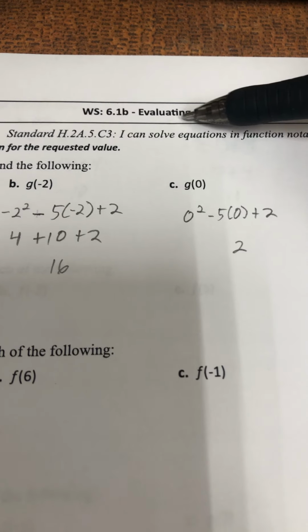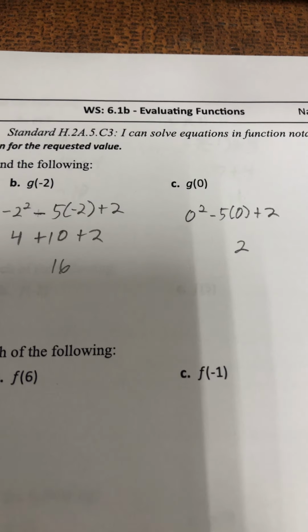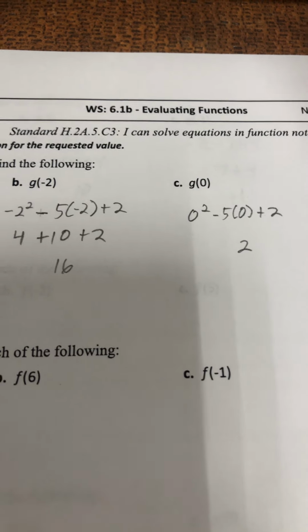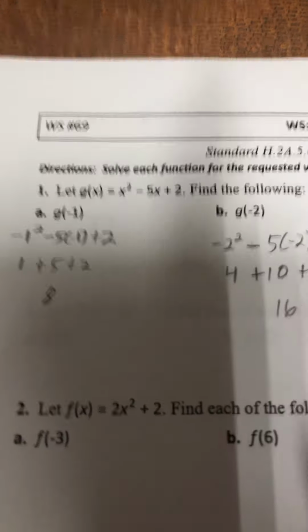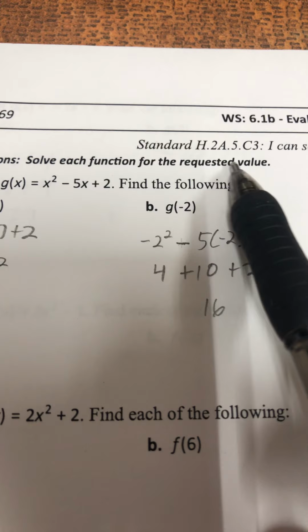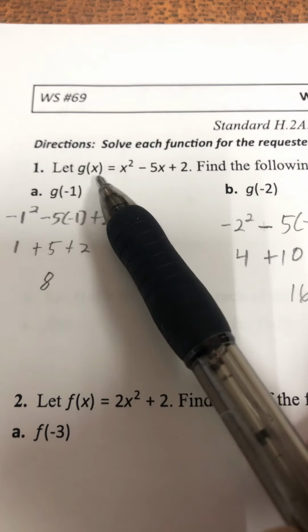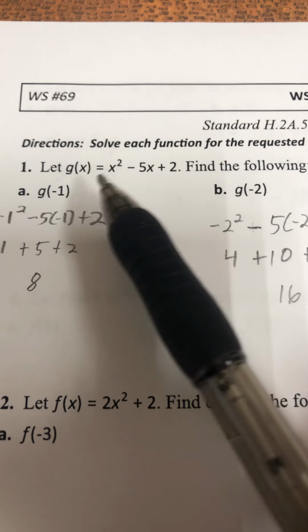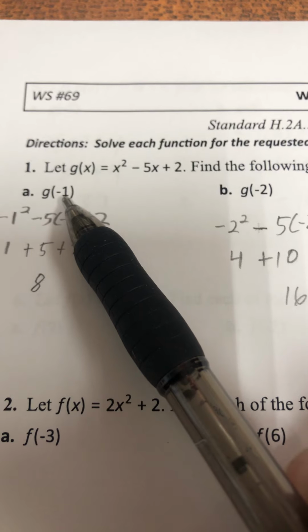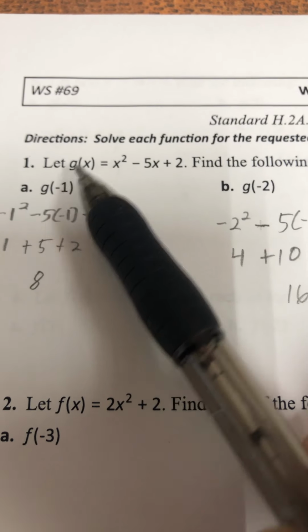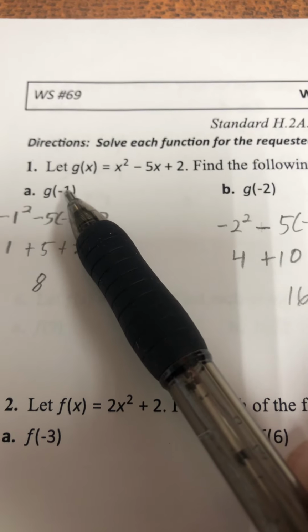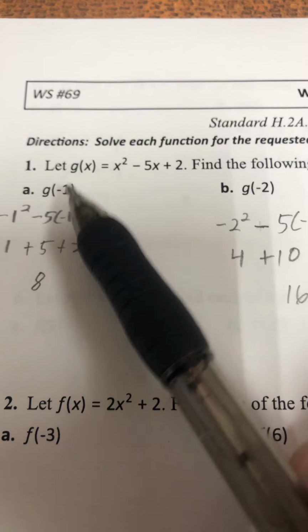If you're with Mr. Fry, Mr. Leininger, whoever the sub's going to be, looking at evaluating functions, I want to take you through the odd problems here. What you're going to do is solve each function for the requested value. So you have this function, and it gives you first the value of x for the function g of x.